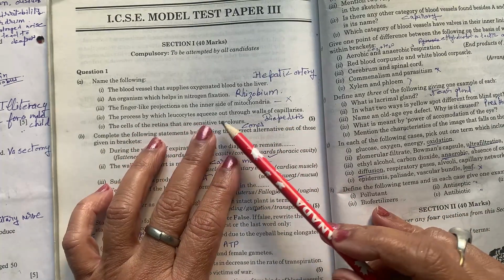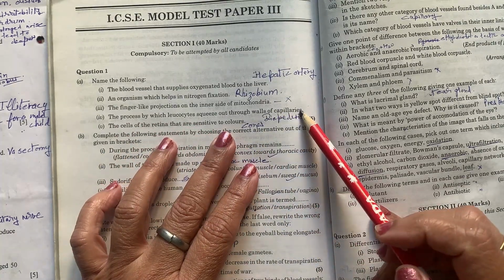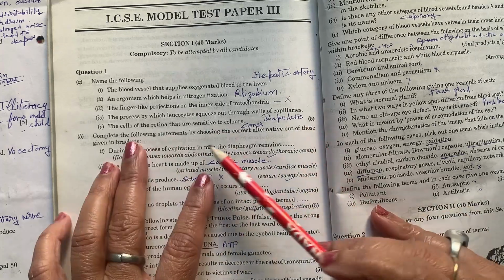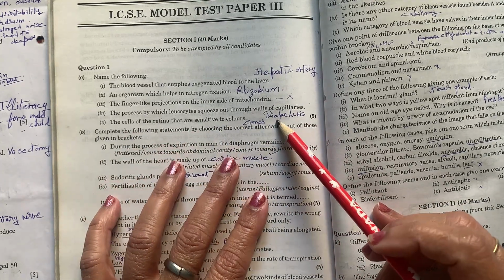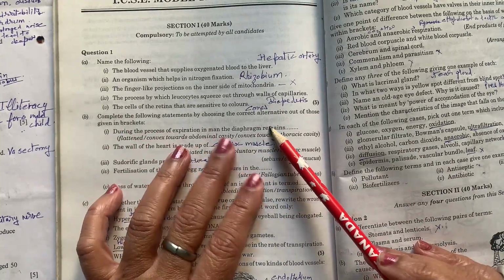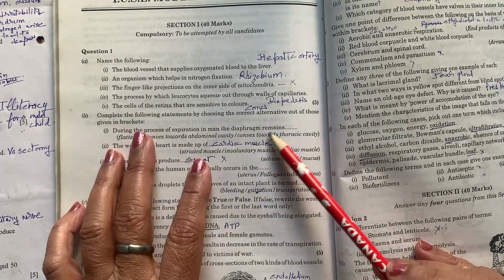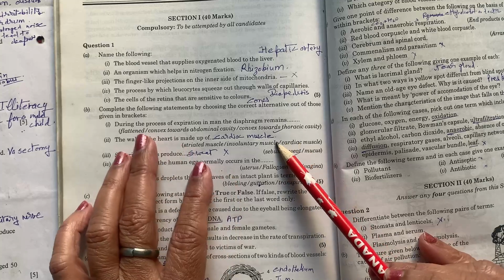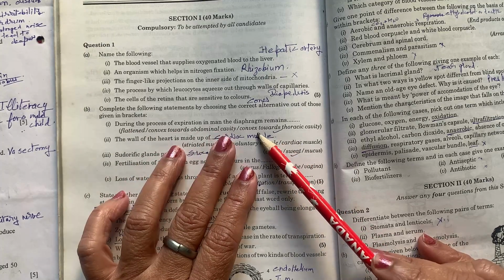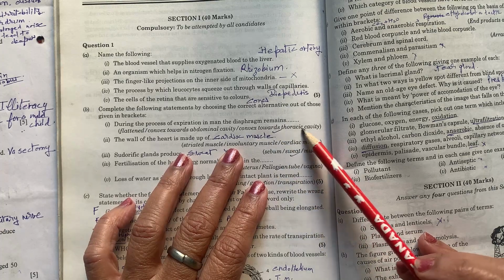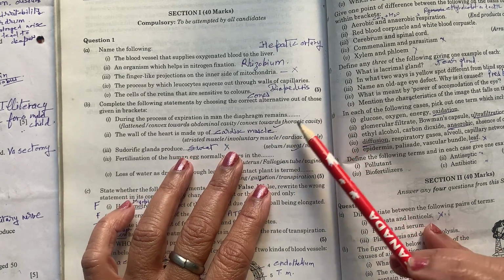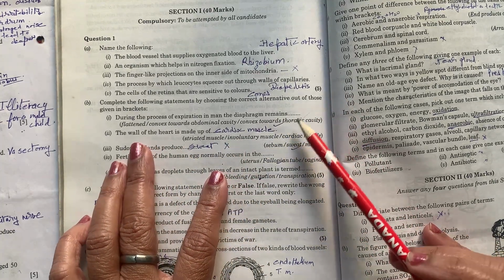The process by which leukocytes squeeze out through the walls of capillaries, it is diapedesis. The cells of the retina that are sensitive to colors, it is the cone. Complete the following statement by choosing the correct alternative out of those given in the brackets. During the process of expiration in man, the diaphragm remains convex towards the thoracic cavity. I hope this is also not in your syllabus. Respiration is in class 9, not in 10.